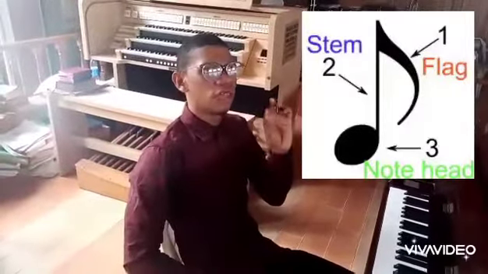Now, before I go to that, musical notes have these characters. They have the head, the stem, and the tail. Obviously, we are not going to do any of the notes that have the tail today. We are just doing the ones with the head and the stem. All right. Now we go to semibreve notes.